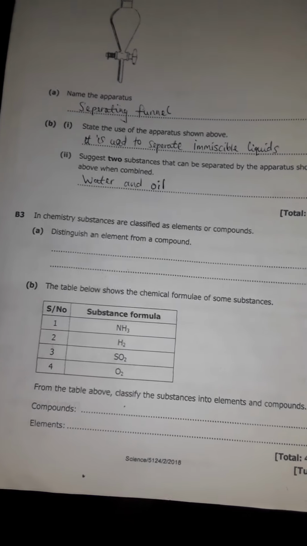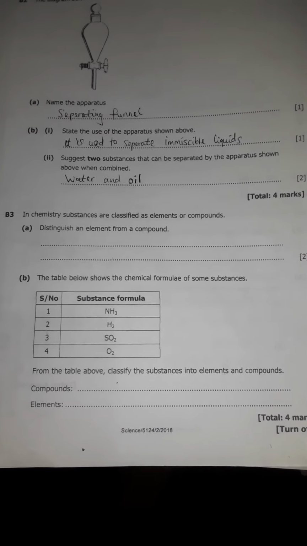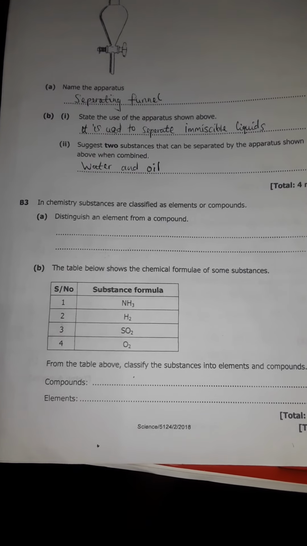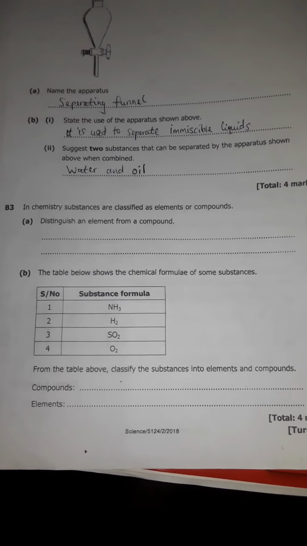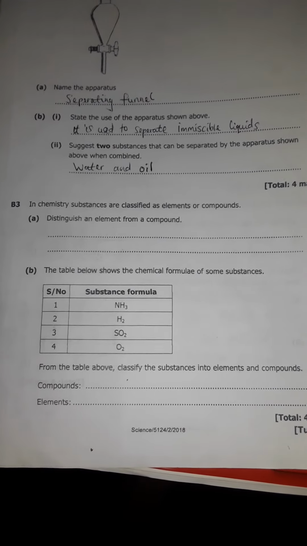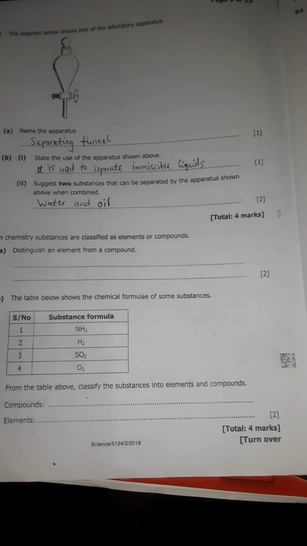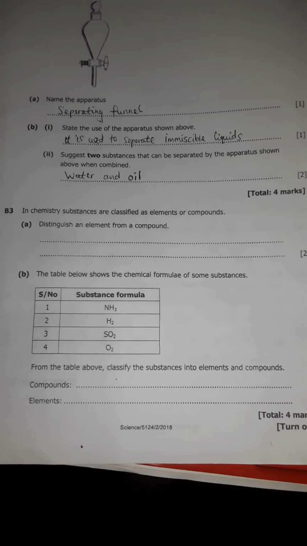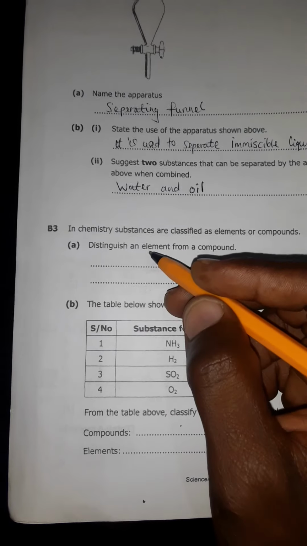We are done with question 2, which is B2, and now we are going to question 3, which is B3. So B3 says, in chemistry, substances are classified as elements or compounds. And A says, distinguish an element from a compound. We have 2 marks. Distinguish an element from a compound. Okay, so we are going to distinguish between an element and a compound.